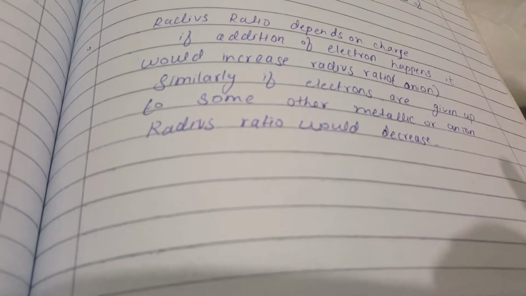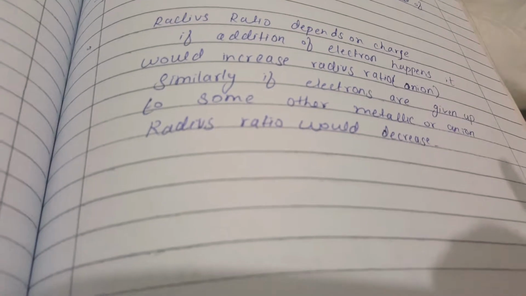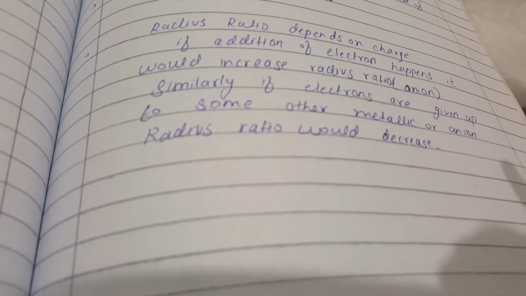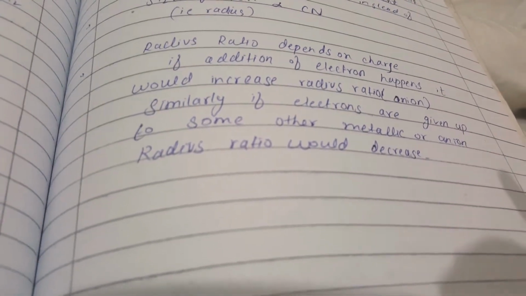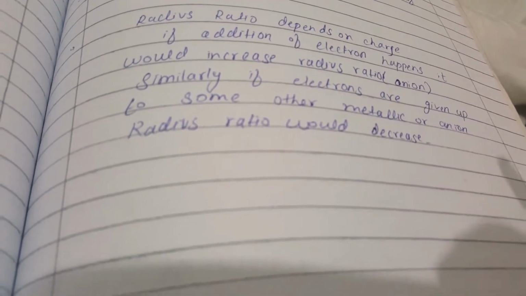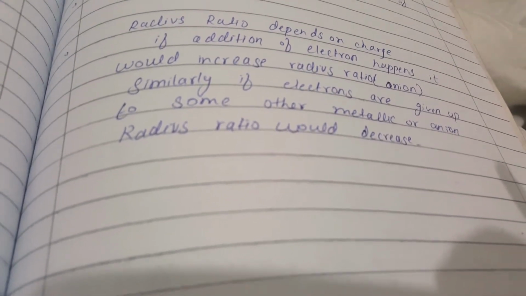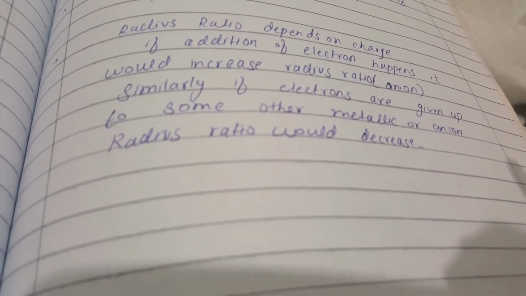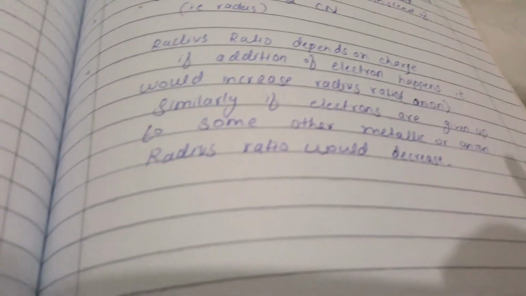This is especially for anions, which accept electrons, and the size of the respective element would increase, so the radius ratio in turn would increase. And similarly for cations, the elements whose electrons get lesser, you have a decreased radius ratio.